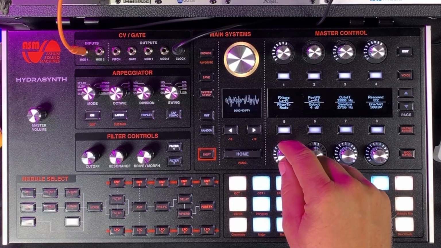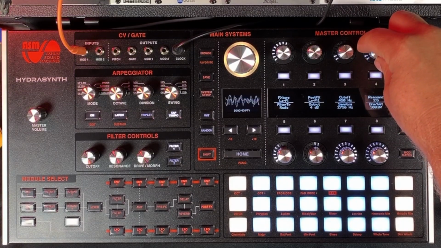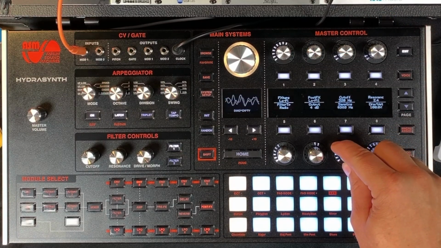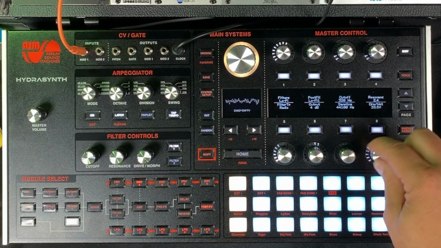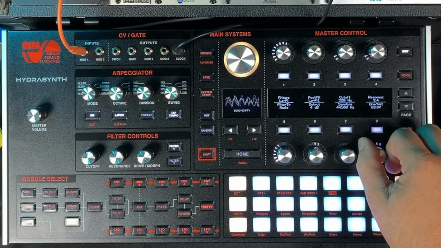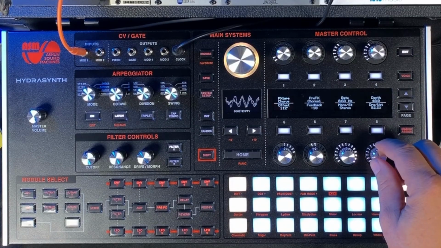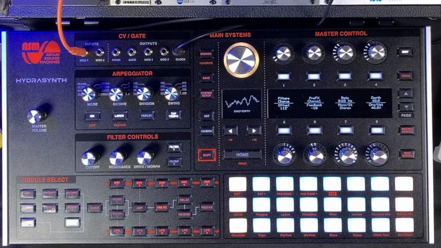And try a couple different filter types. I'll just blend a little bit of that. Take out some of that chorus. So you can see, you can start to process it through here.